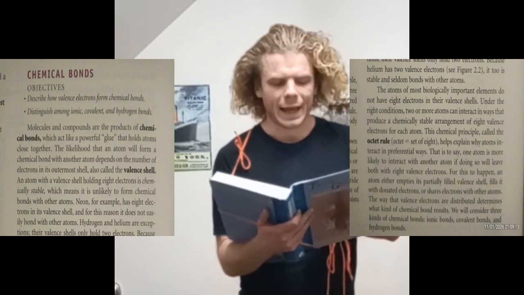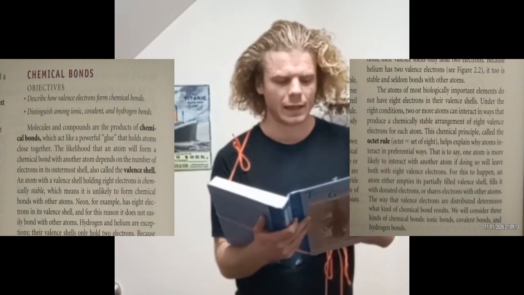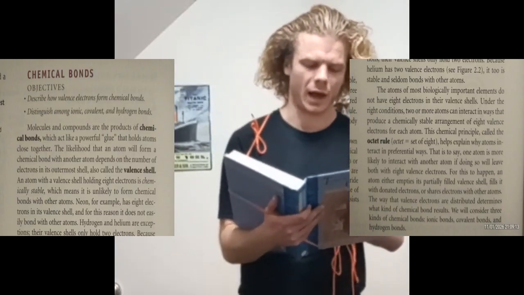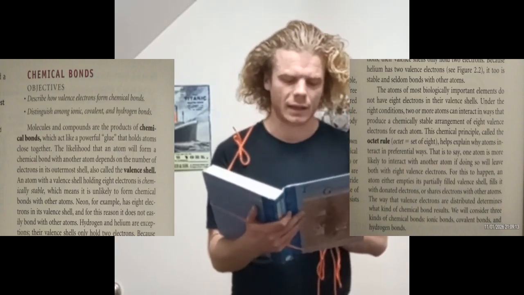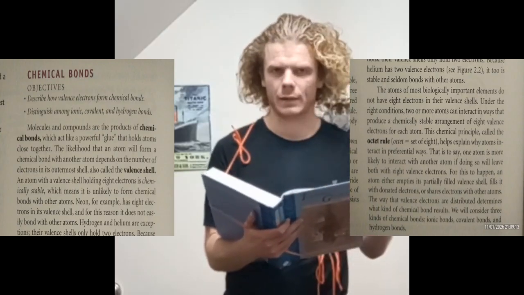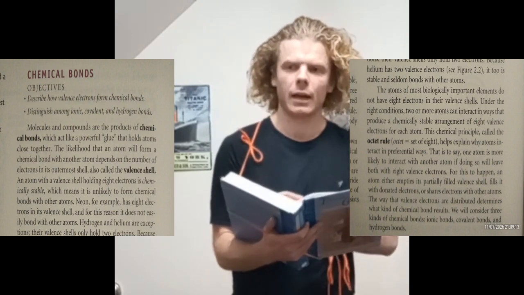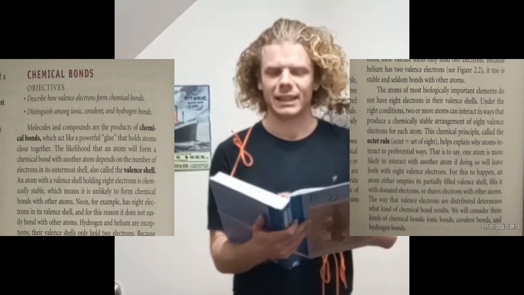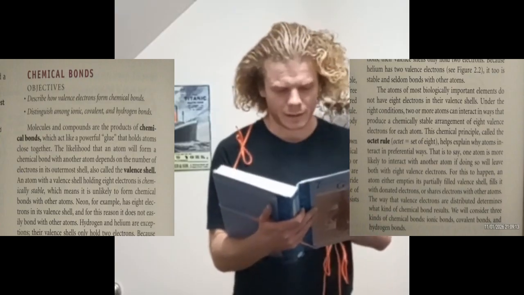Maybe we're going to explain it. An atom with a valence shell holding 8 electrons is chemically stable, which means it is unlikely to form chemical bonds with other atoms. Neon, for example, has 8 electrons in its valence shell, and for this reason it does not easily bond with other atoms. We already did the ionic bonds, the covalent bonds, and the hydrogen bonds in the previous part, so there's nothing really to explain. It's pretty obvious.